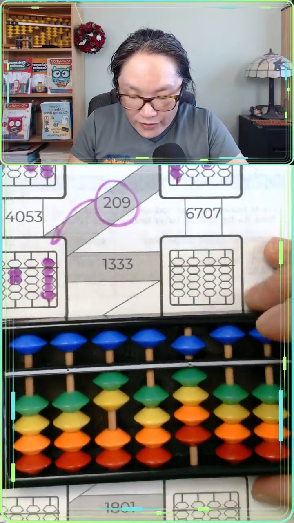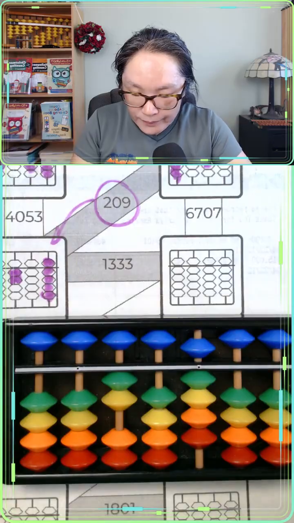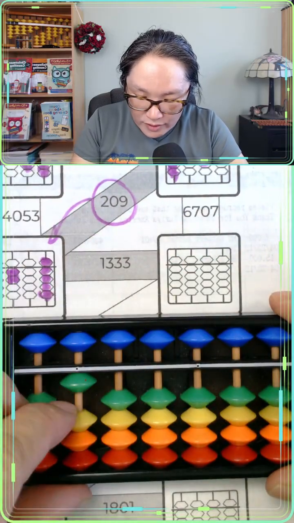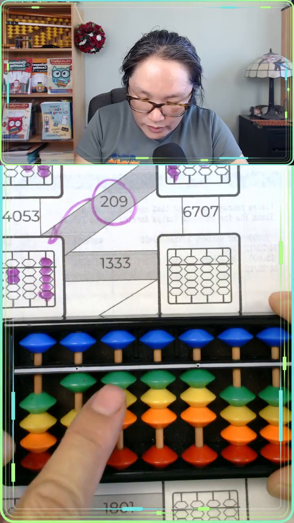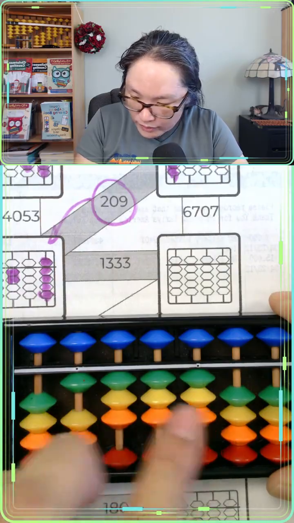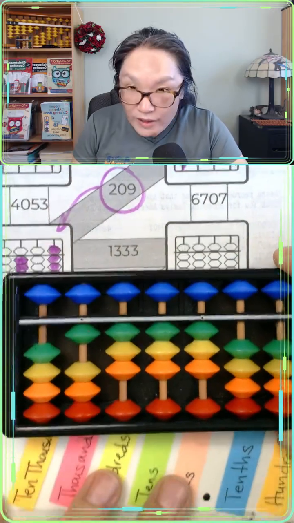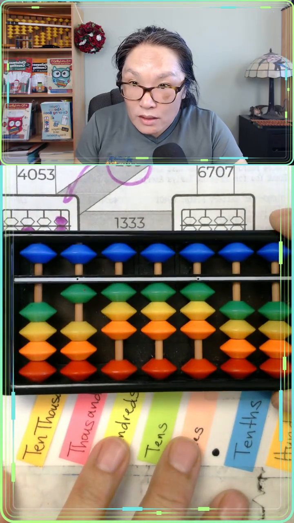And then what do we have? We have 1,333. 1, 3. 1, 2, 3. 1, 2, 3. Now if you look, we have our place values. We have our 1s, our 10s.